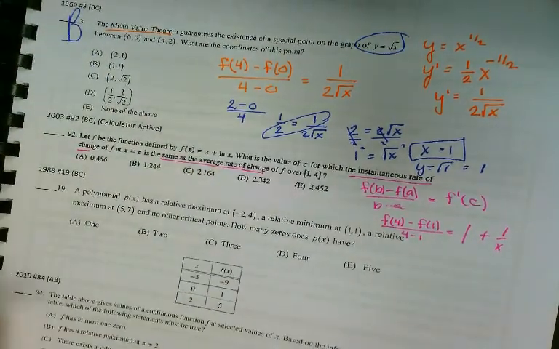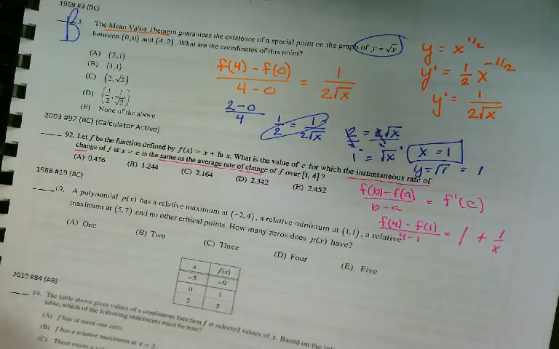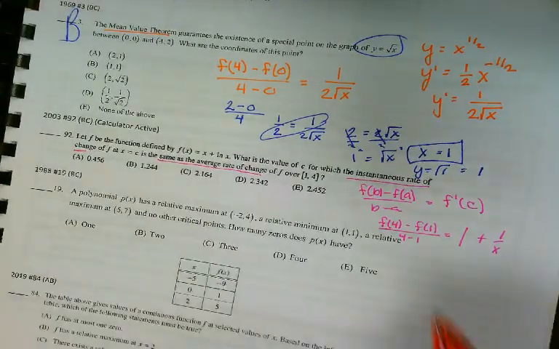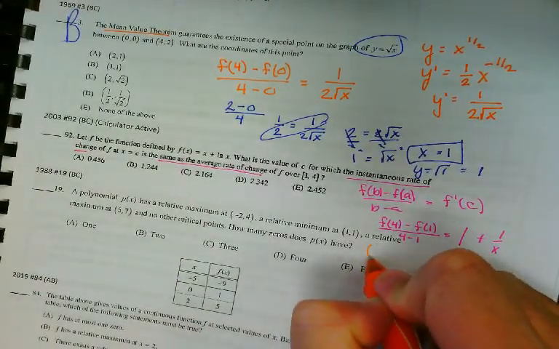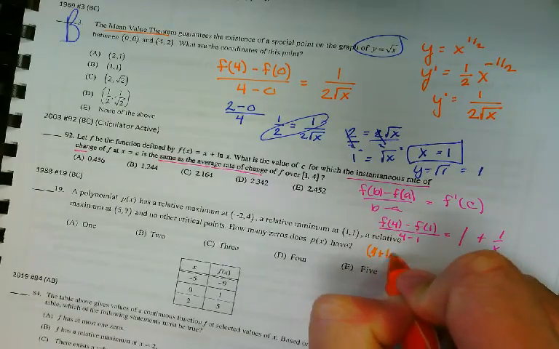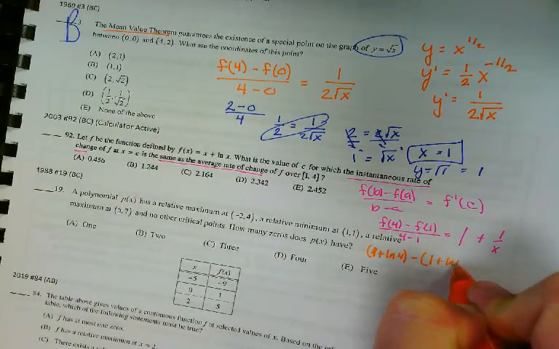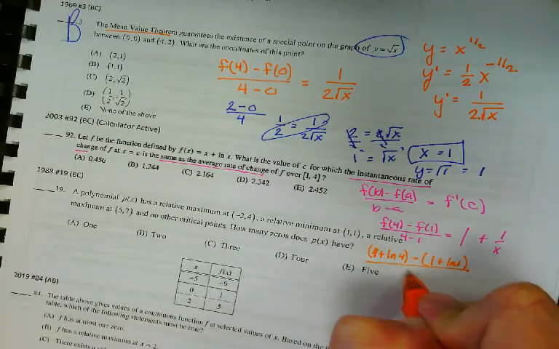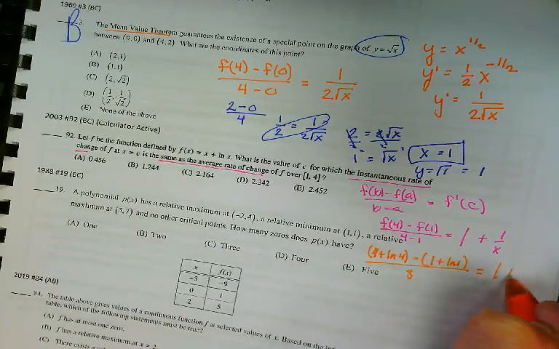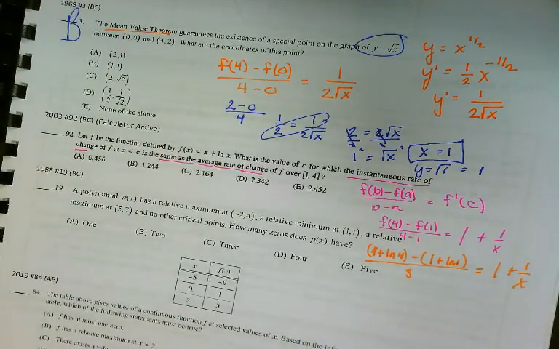All right, so we need to evaluate f of 4. So that's going to be, I'm just going to put it in parentheses, 4 plus the ln of 4 minus 1 plus the ln of 1 all over 3 equals 1 plus 1 over x.